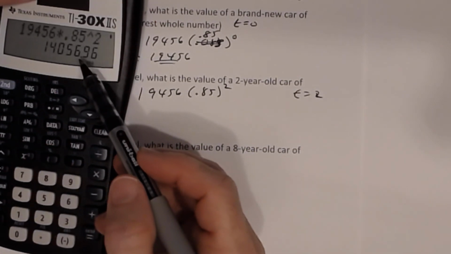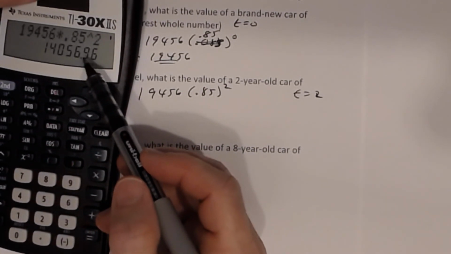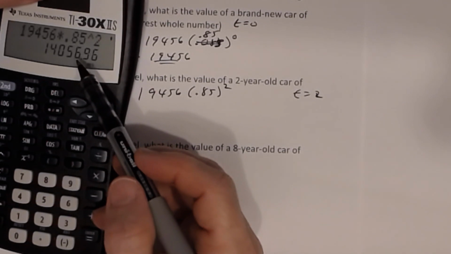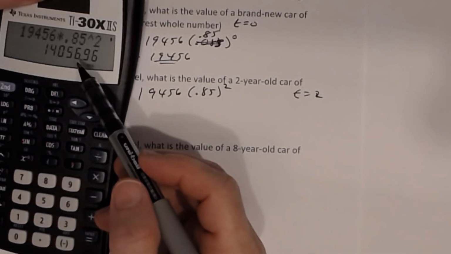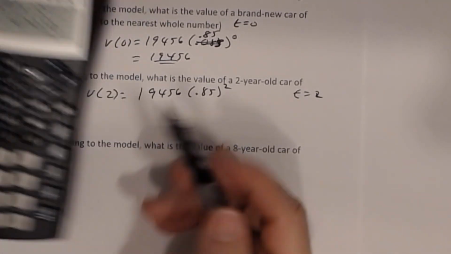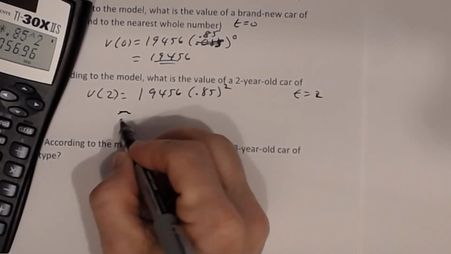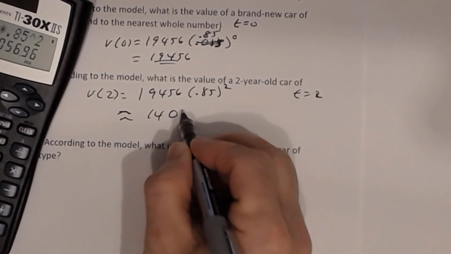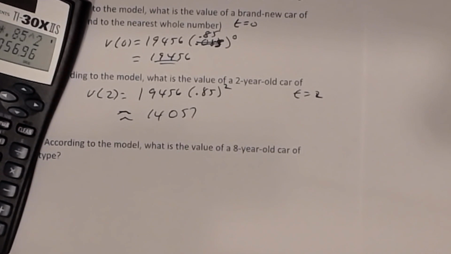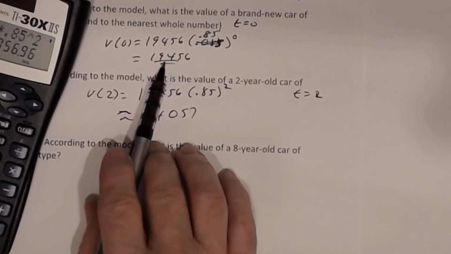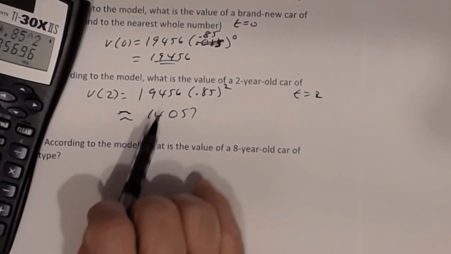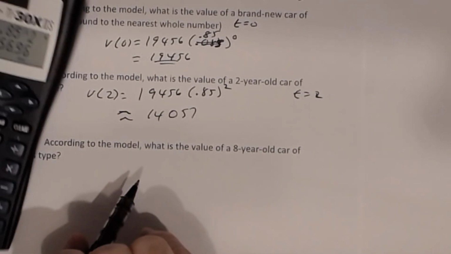And then notice the tens place is greater than 5. So the ones place becomes a 7. So make sure you know how to round off. So 14,057. Okay. So after 2 years, you went from 19,456 to 14,057.